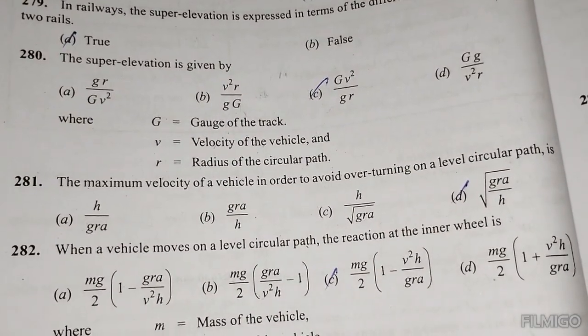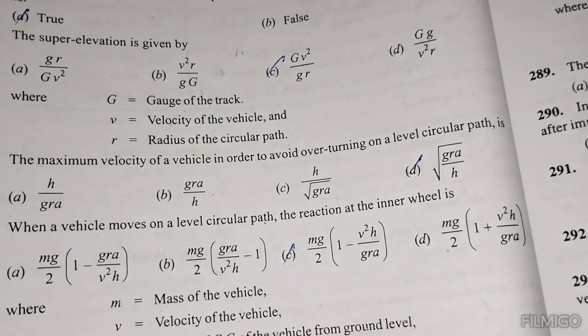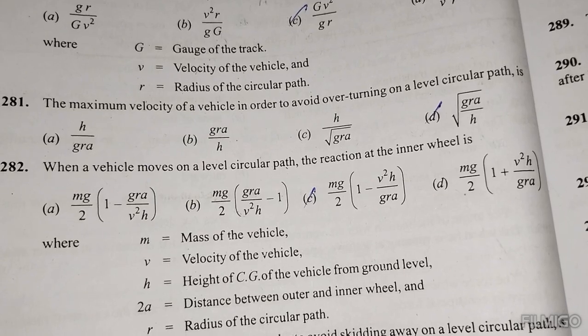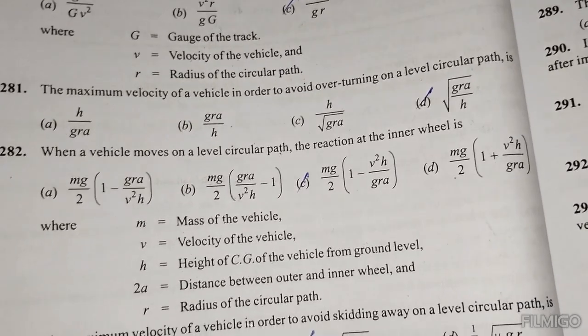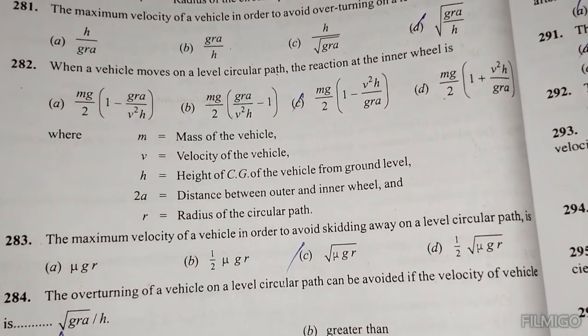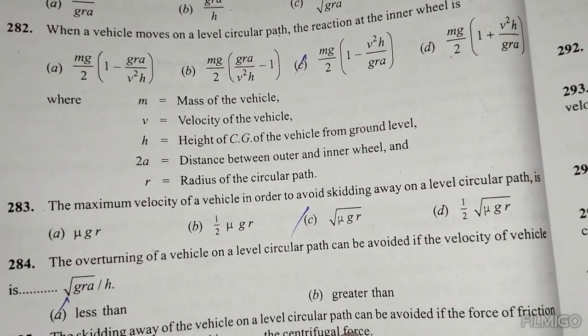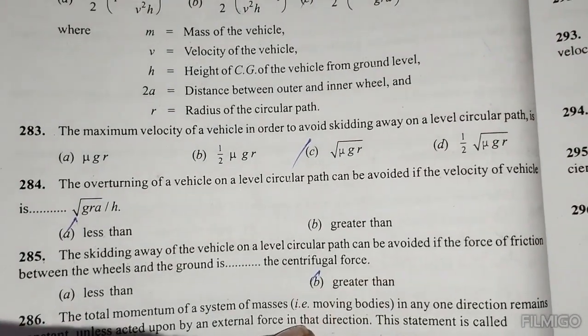The maximum velocity of a vehicle in order to avoid overturning on a level circular path is root of g r a by h. When a vehicle moves on a level circular path, the reaction at the inner wheel is m g by 2 into 1 minus v square h by g r a. The maximum velocity of a vehicle in order to avoid skidding on a level circular path is root of mu g r.